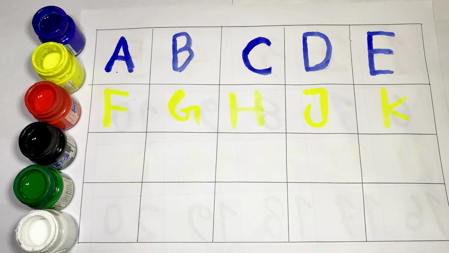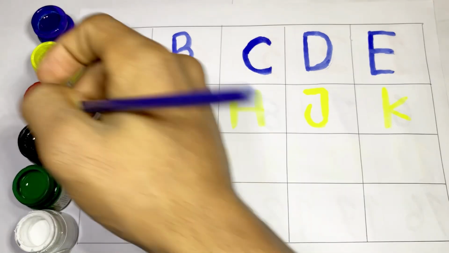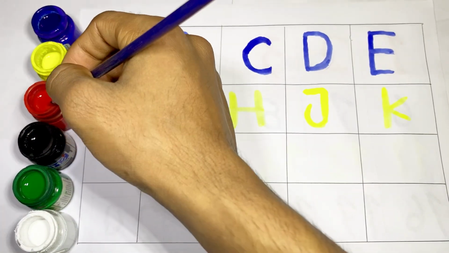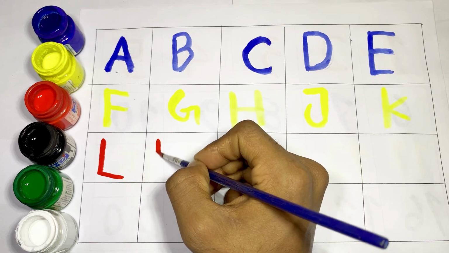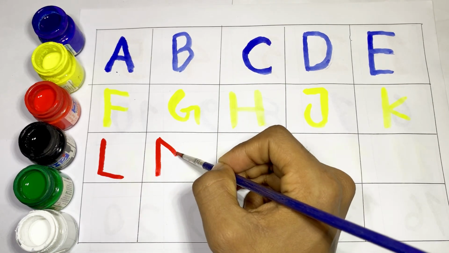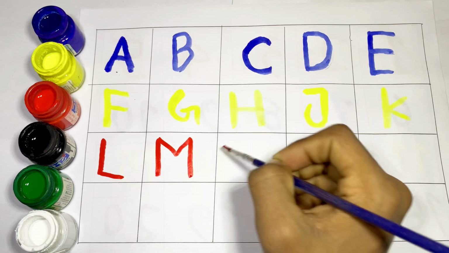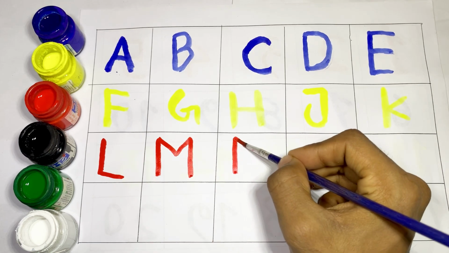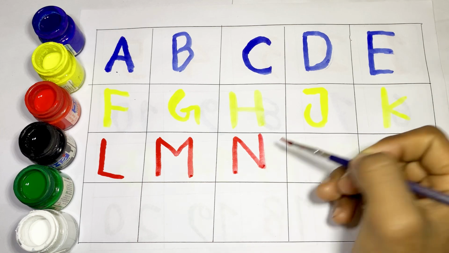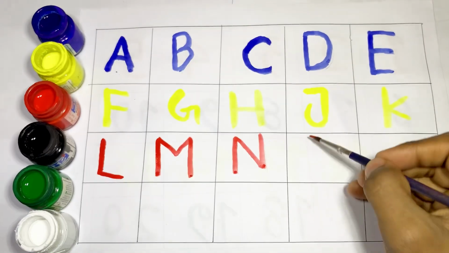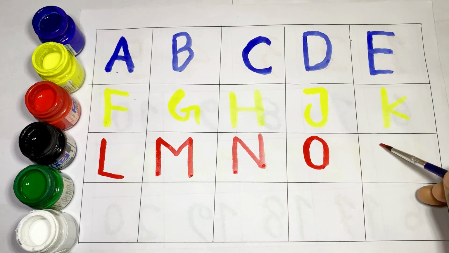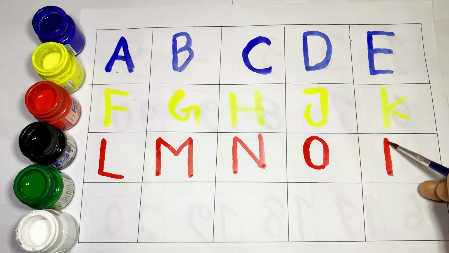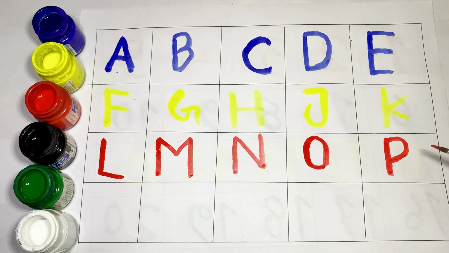Kids, now draw L. L for lion, L for lemon, and use red color. M. M for moon, M for mango. N. N for nose, N for nest. O. O for orange, O for octopus. P. P for parrot, P for penguin.